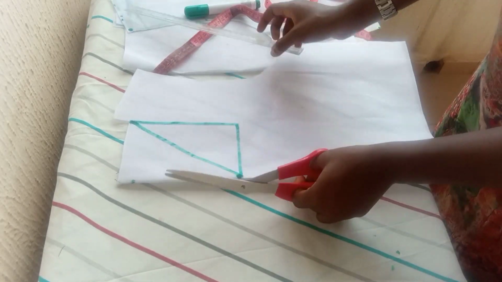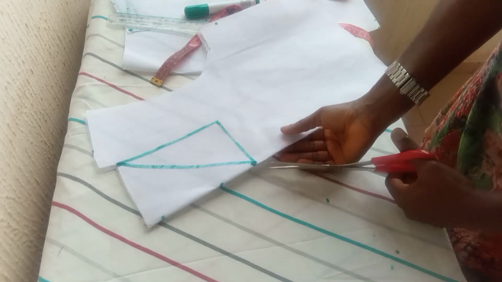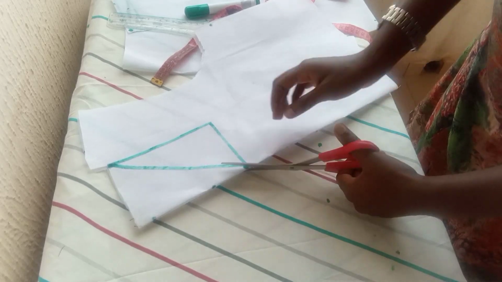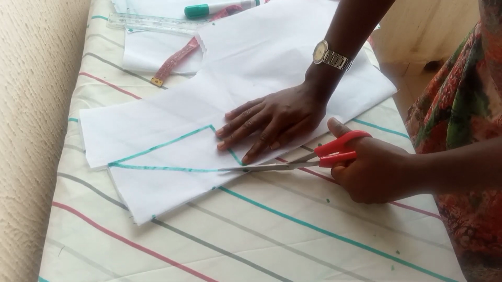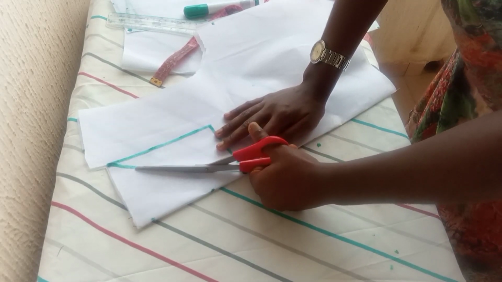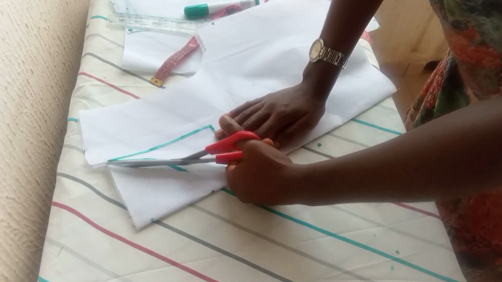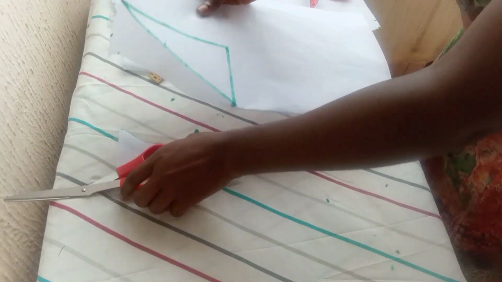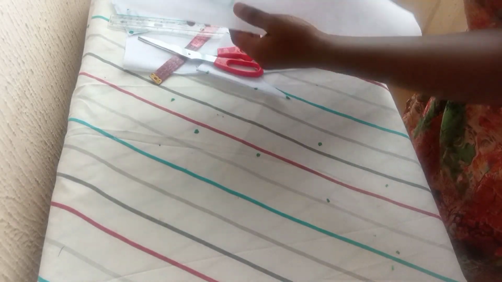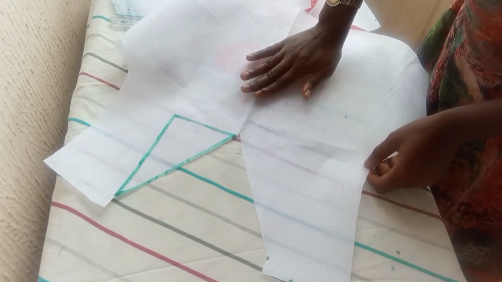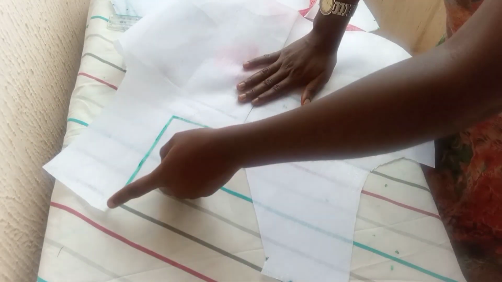So from this triangle you formed, you are not going to cut it out. Just this line you formed, you drew now, cut it out. This is our V-neck. See, it's so sharp. V-neck.